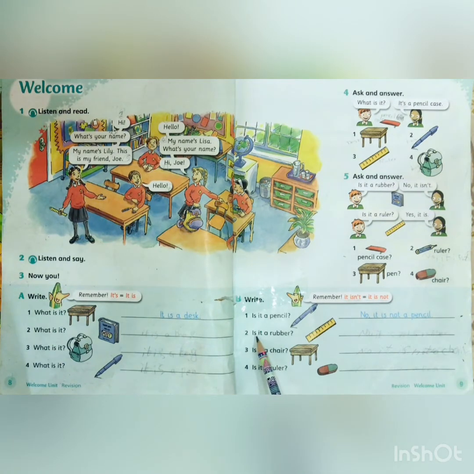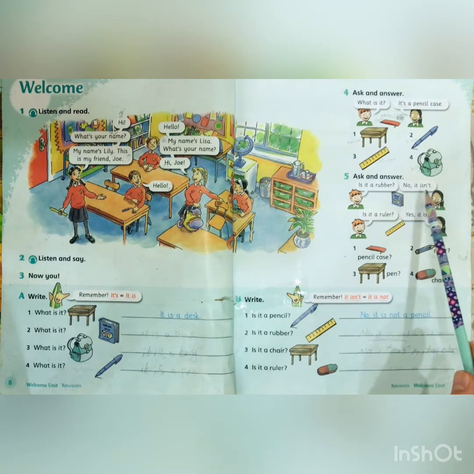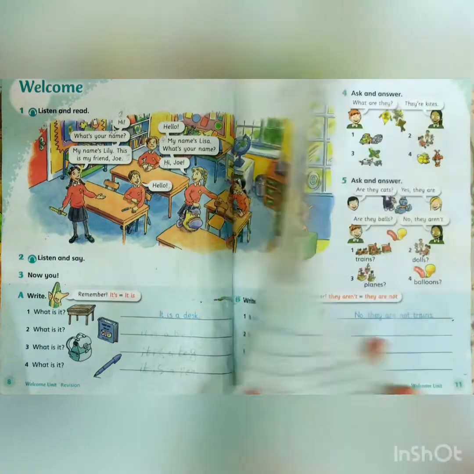Let's take an example here. For example, second one, is it a rubber? No, it is not. So here we used the long form, okay? But when answering the questions, we used the short form. We say it isn't, okay? So for this page, we used it's, and the long form, it is. And here we used the negative one. We say it isn't, and the long form is it is not. I hope you understand this one. Let's go to the next page.